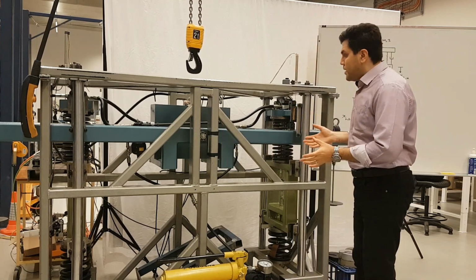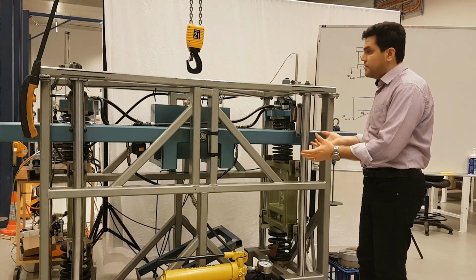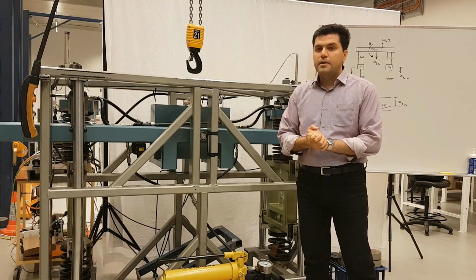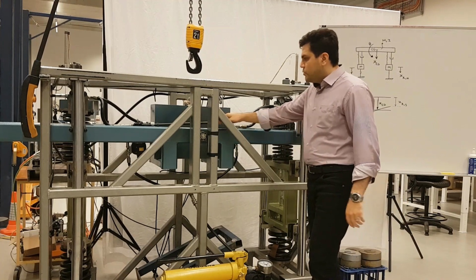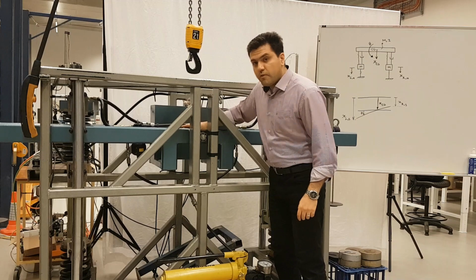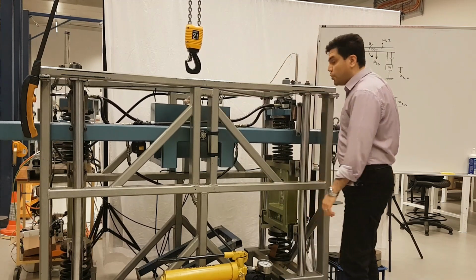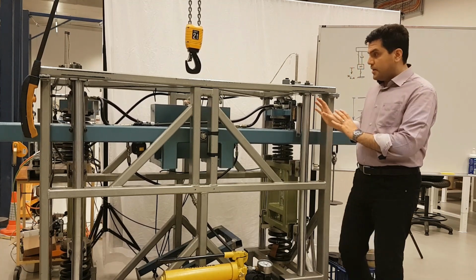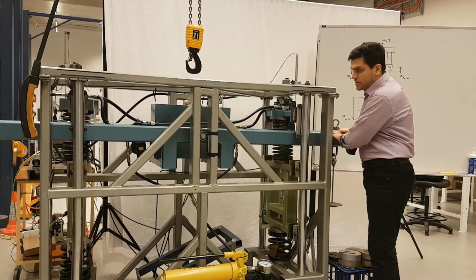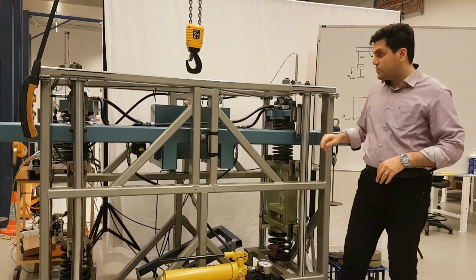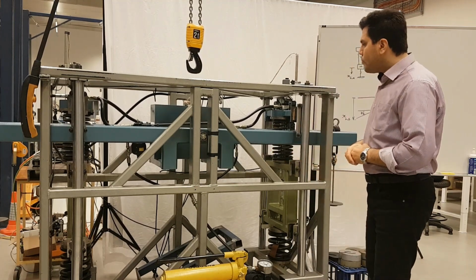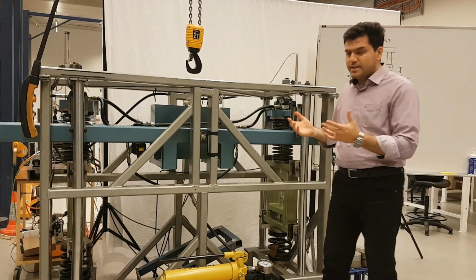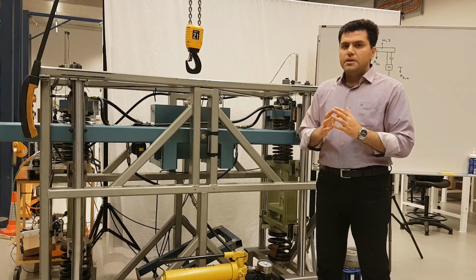In this test, we have a system with both bounce and roll modes. The bounce mode is simply this mode of vibration, and the roll mode is simply this type of vibration. However, in this type of vibration, we have both bounce and roll modes at the same time.